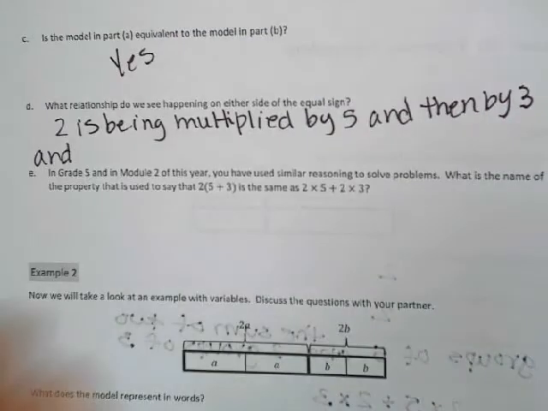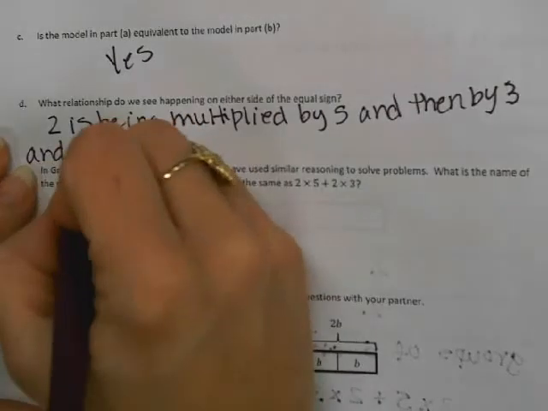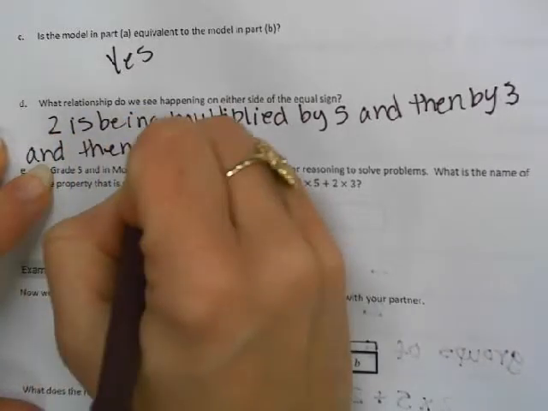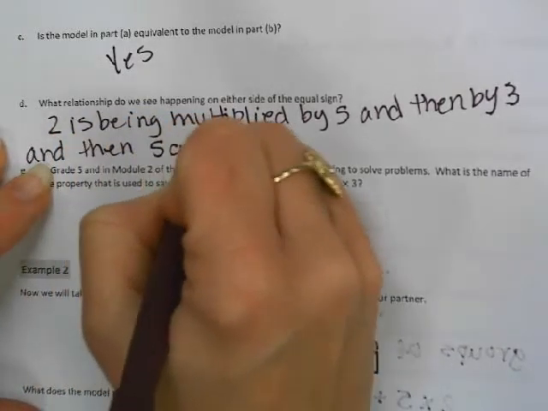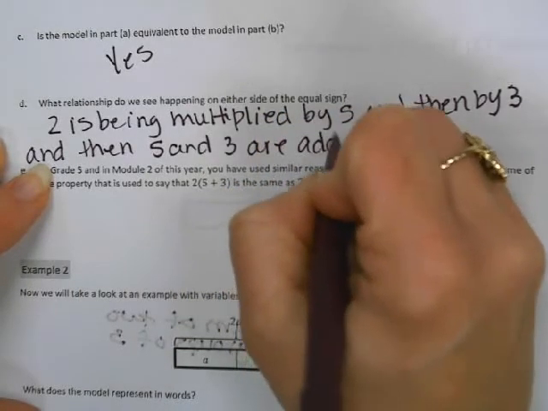On the other side, 2 times 5 is 10, 2 times 3 is 6. But the other tape diagram showed us that 5 and 3 are added first and then multiplied by 2.